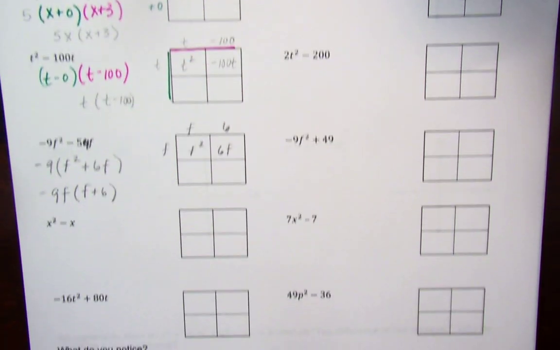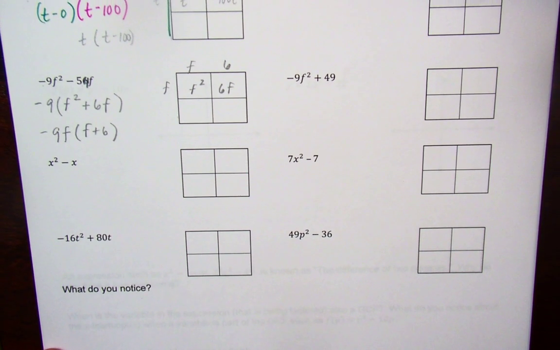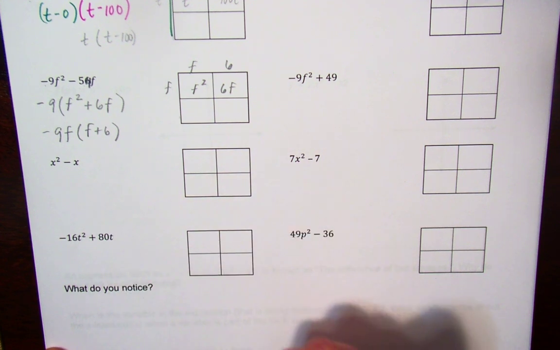I'm going to leave these last two examples blank for now, but I would like you to try them on your own and then answer the question, what do you notice?